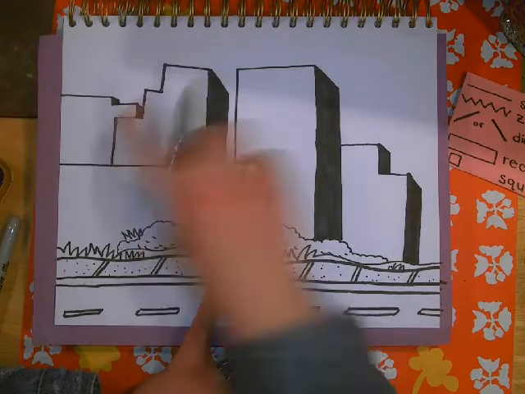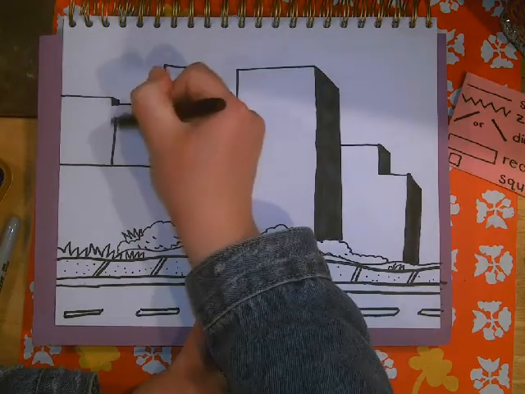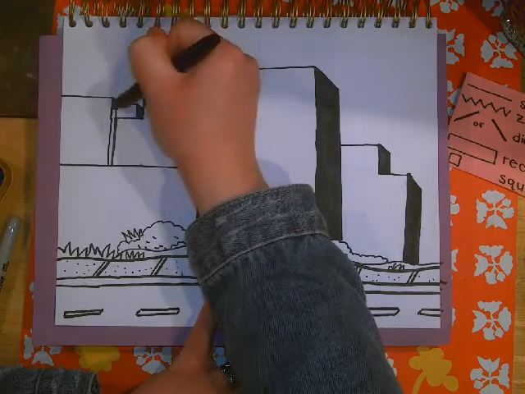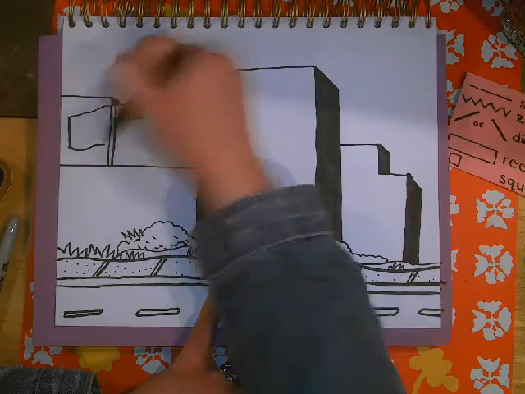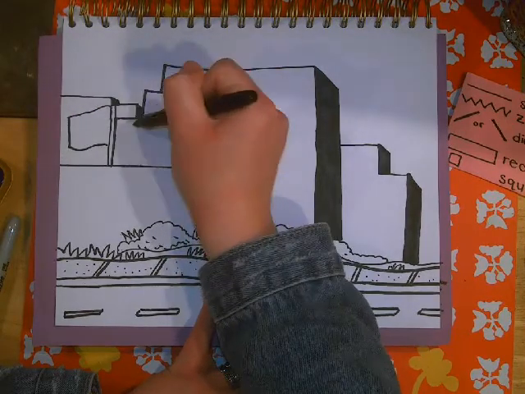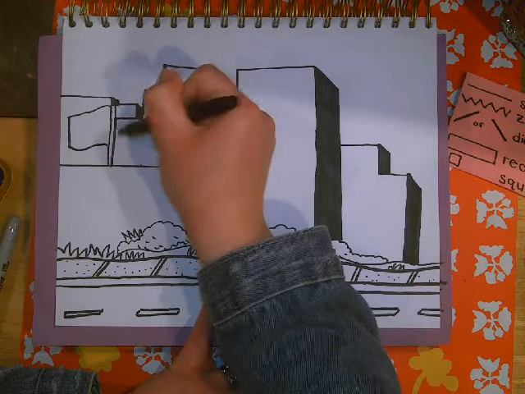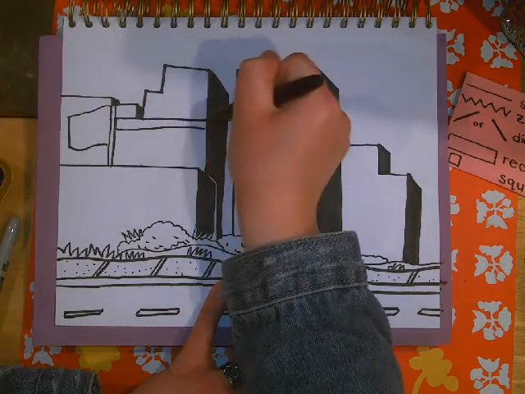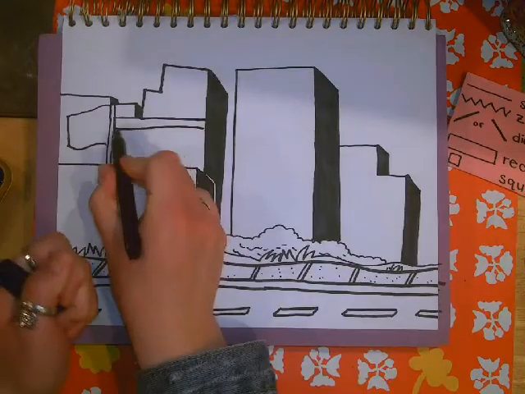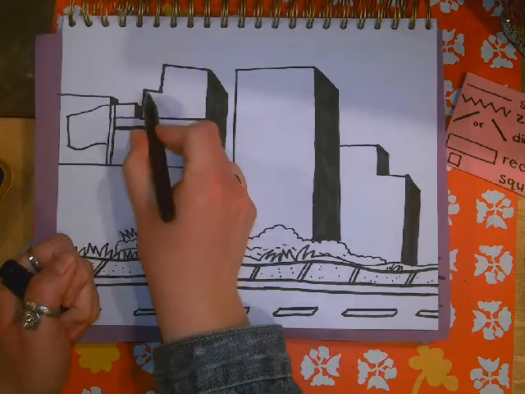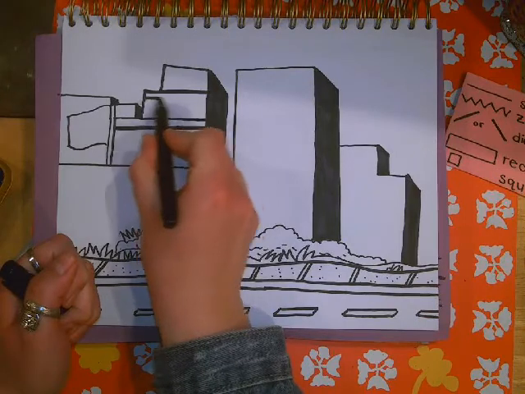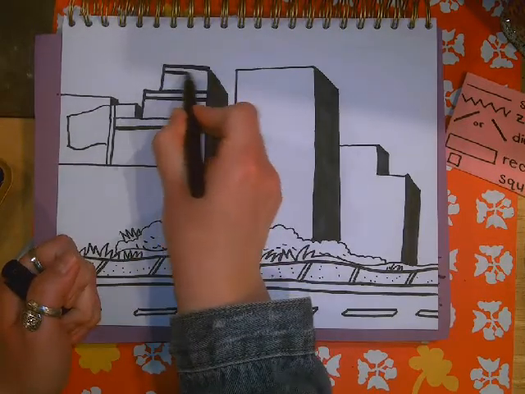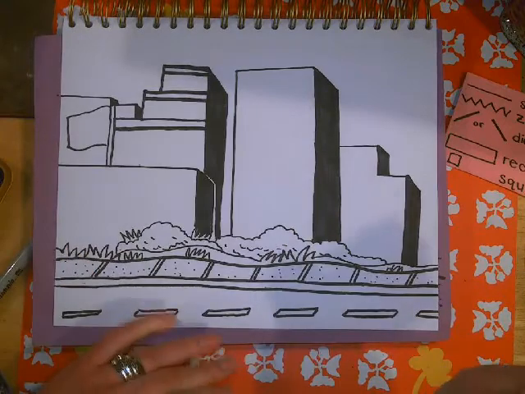I don't like how this one looks slanted, so I'm going to turn this into a flagpole. And make my building stop here. See, I didn't like how that was looking. So I changed my mind on what the building structure looked like, because you can always edit as you go. Whoa, I like that better now.